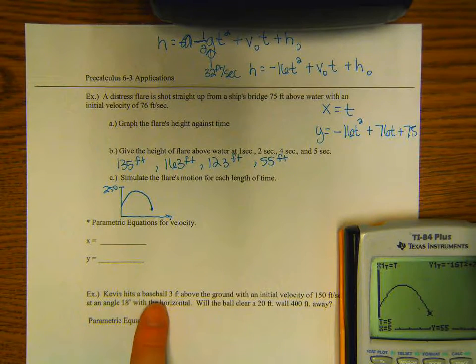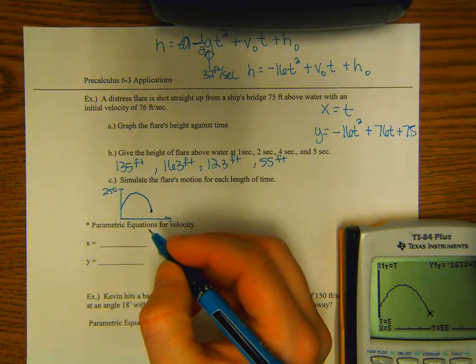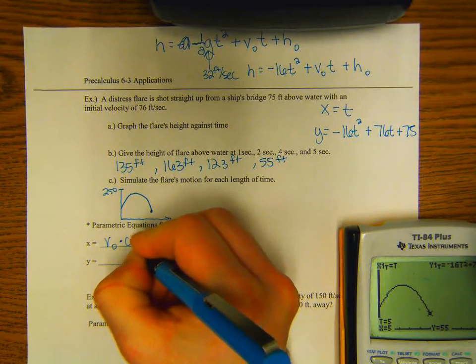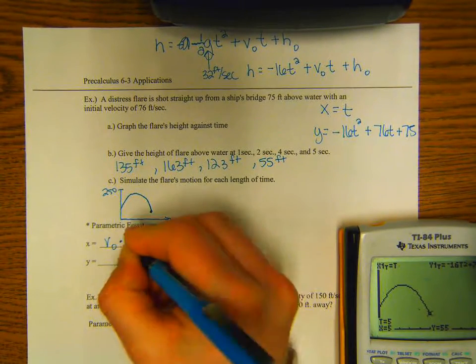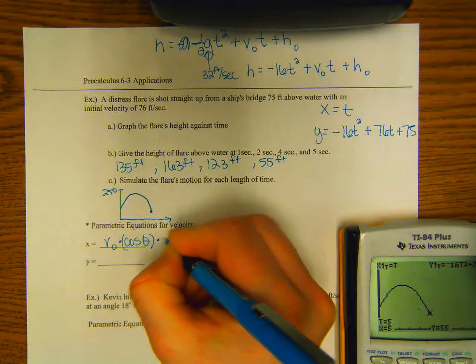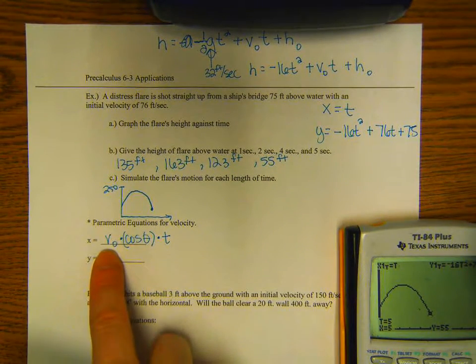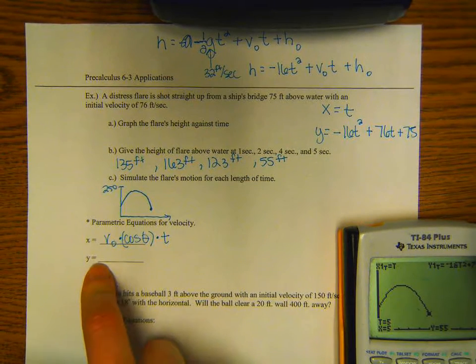And so we're going to just copy down our equations from this, but the x parametric equation, we would take the initial velocity times the cosine of the angle, and don't forget times t. And so what we're trying to figure out is, how is the ball, in this case, moving horizontally? That's going to figure out that part for us.